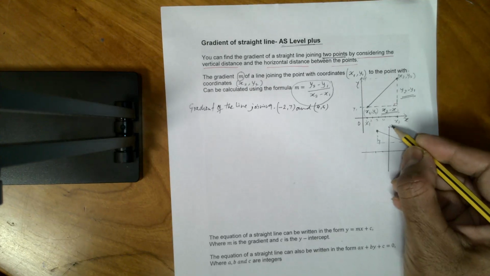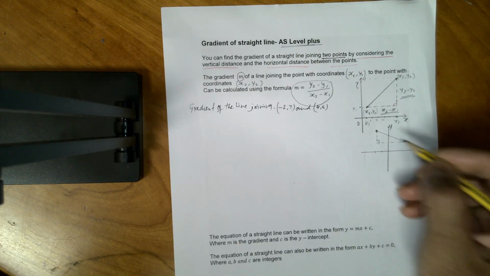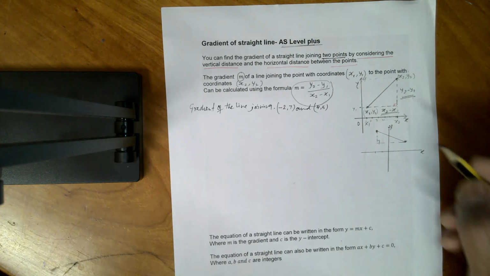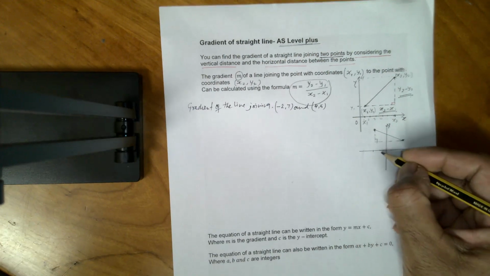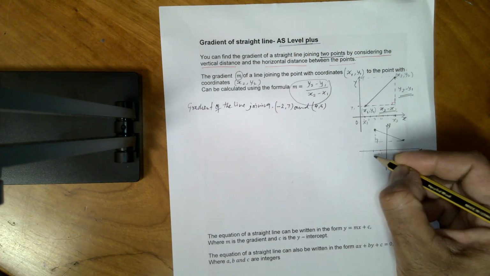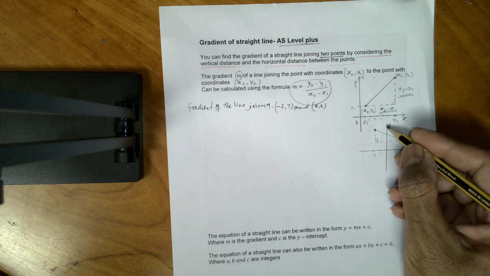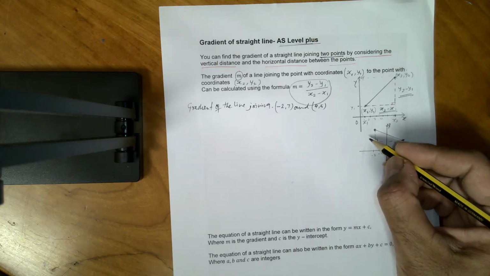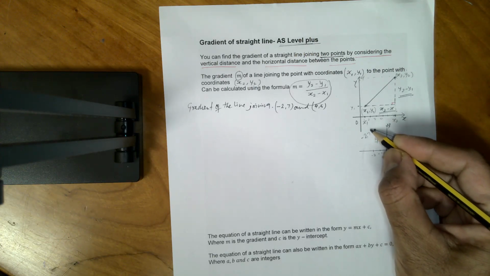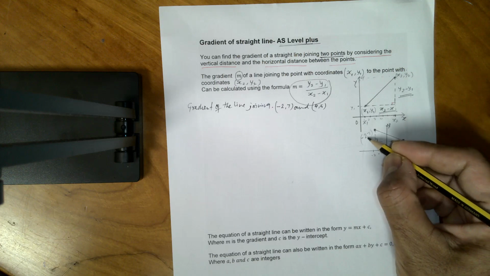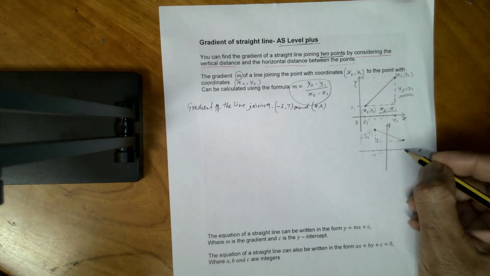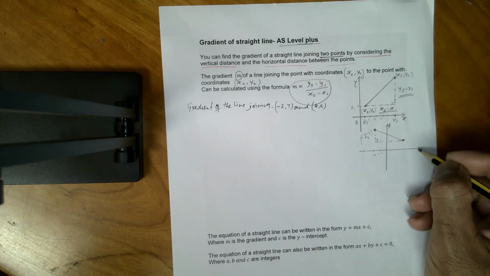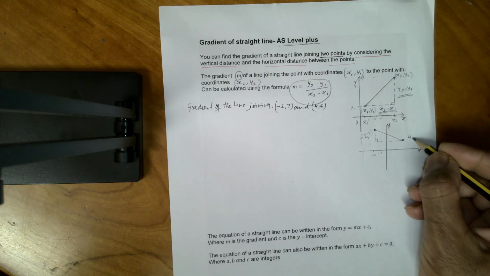This is what you always need to do, most of the time I should say. Now you have -2 and 7, so let's presume this is 7. So we can say this coordinate is -2, 7. And let's presume this point here is 4 and 5.